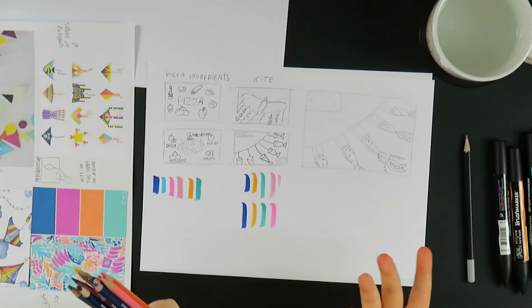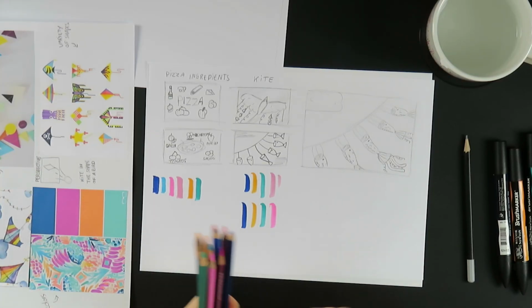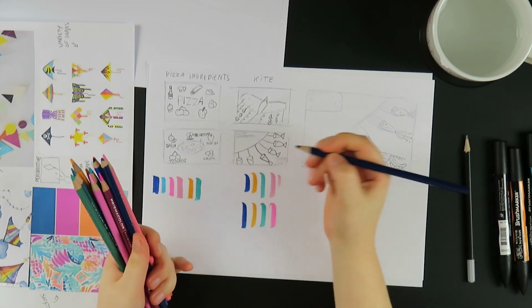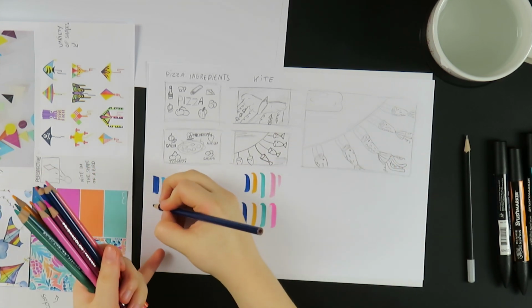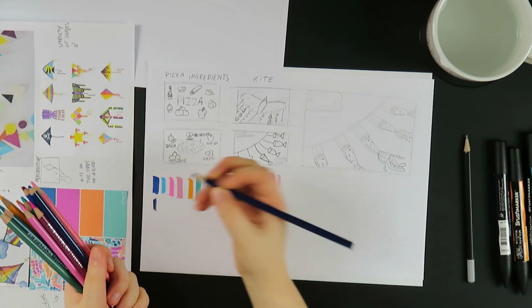Now I move on with my colored pencils for the detailed layers. So I also picked some pre-colors for the detailed layer. And we're going to do the same thing, just try them out on the paper with some simple strokes. I'm going to put them right here next to the other ones.